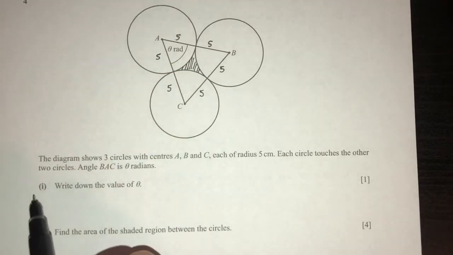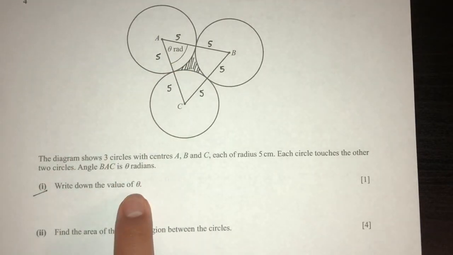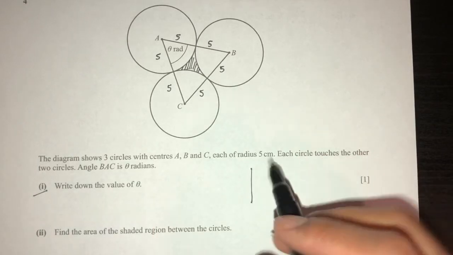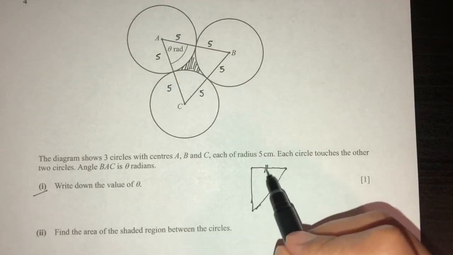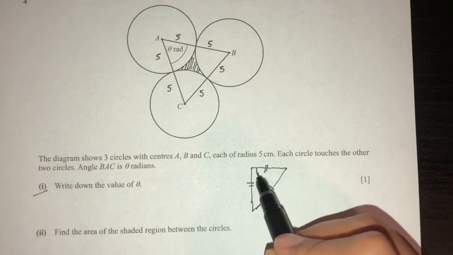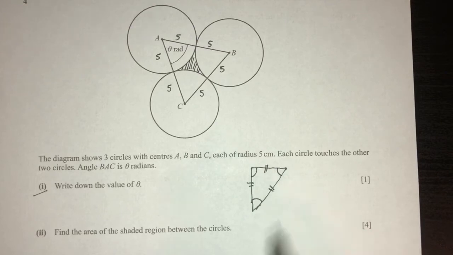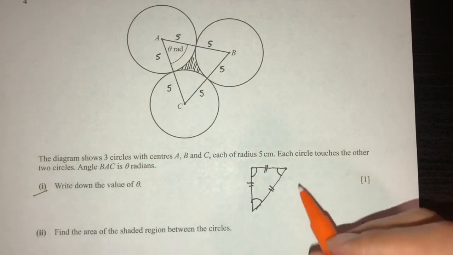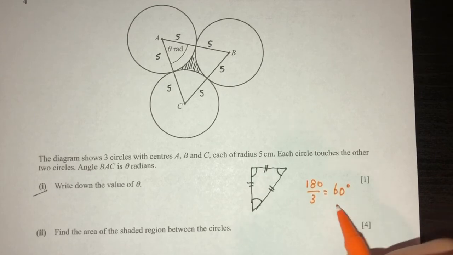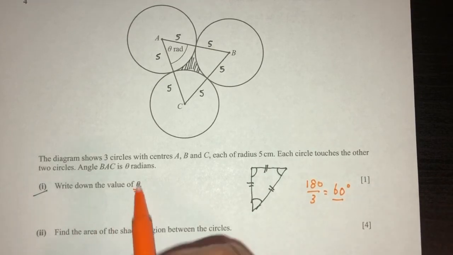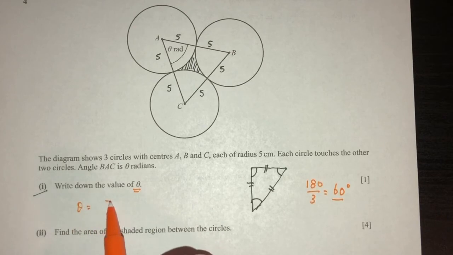Question part 1, write down the value of theta. As we have determined, we have triangle ABC. All the sides are equal, which means that all the angles are also equal, and that has to be 180 divided by 3. That will be 60 degrees, which means in terms of radians, theta has to be pi by 3 radians. That's the value of theta.